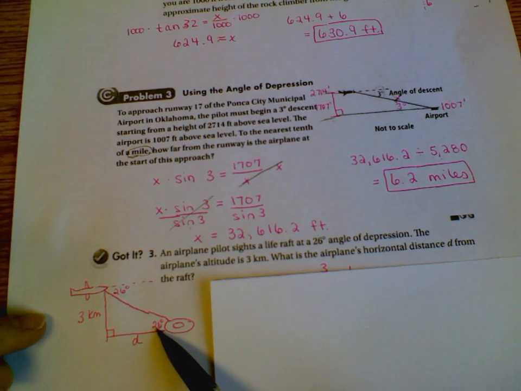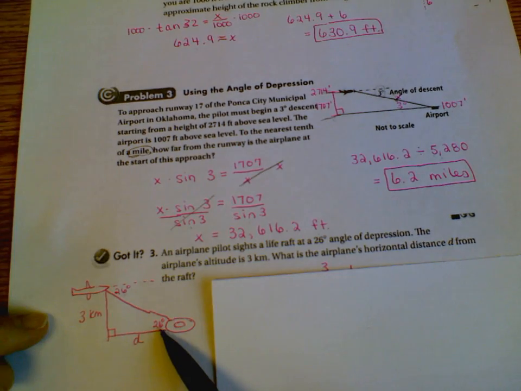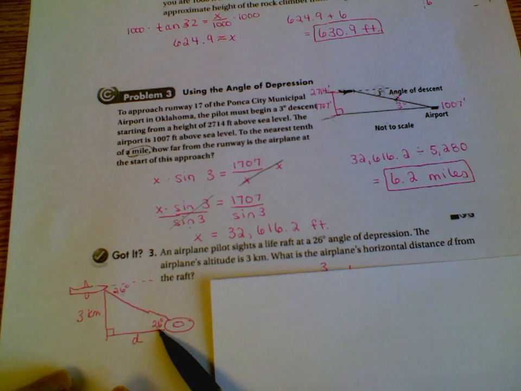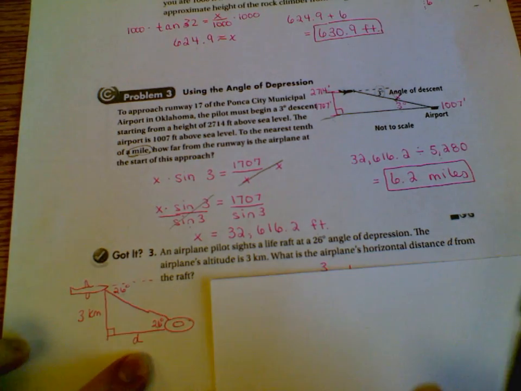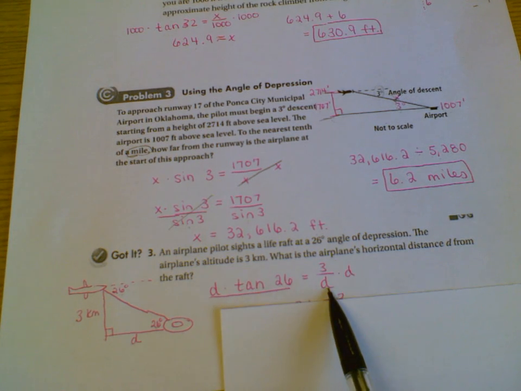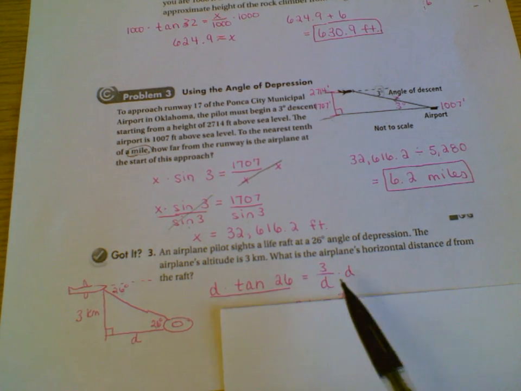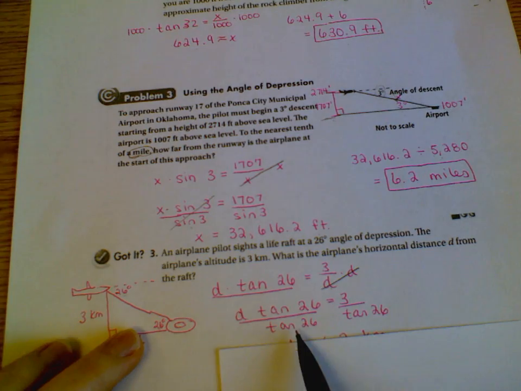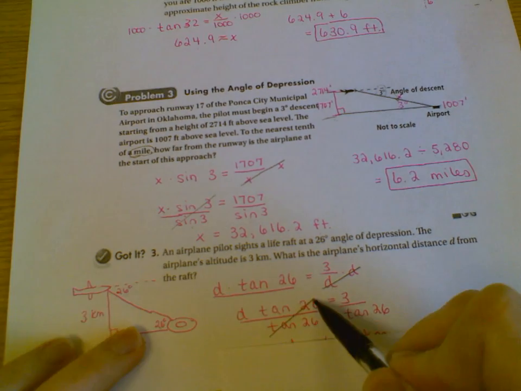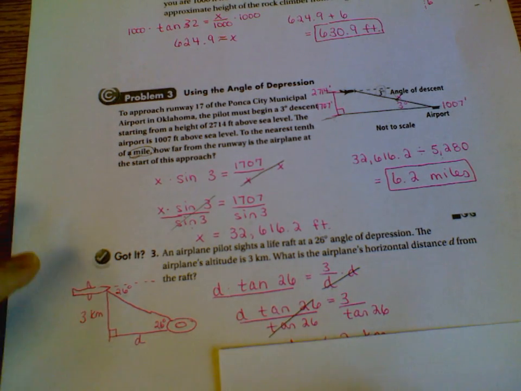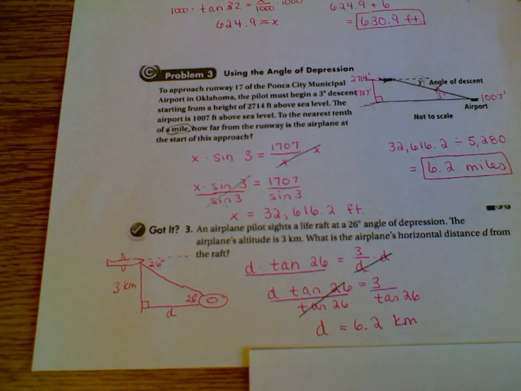Remember when you have an angle of depression, it's not inside your triangle, but you do know that alternate interior angles are congruent, so I do know that now down here by the life raft, that angle would be 26 degrees. So now I can set up my ratio. This would be using tangent since I have an opposite and an adjacent side. So here would be my equation, tangent of 26 equaling 3 over d. I would have to times by d on both sides in order to get that d out of the denominator. Then I would have to come back and divide by the tangent of 26 so that I can get d by itself on that left side. So I would type into my calculator 3 over the tangent of 26, and I get 6.2 kilometers.